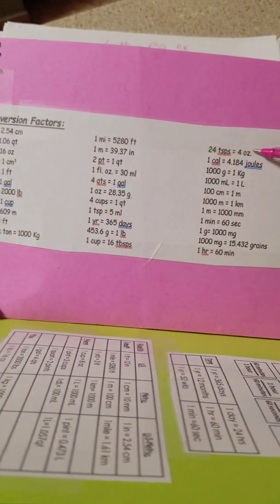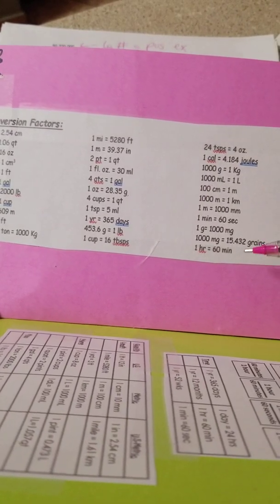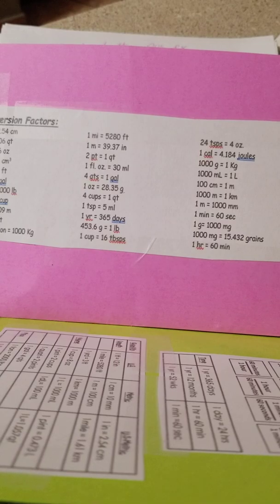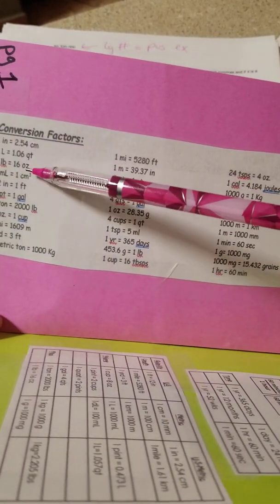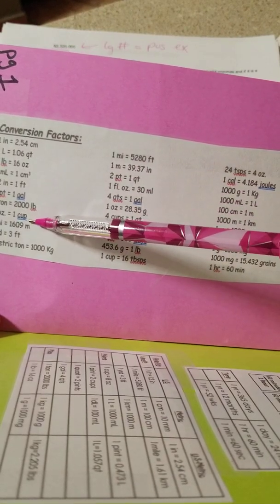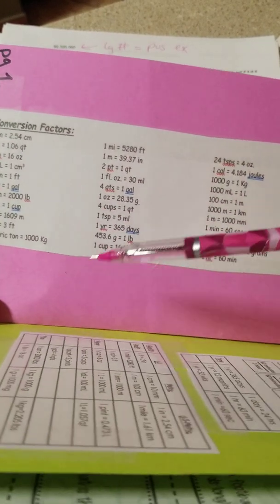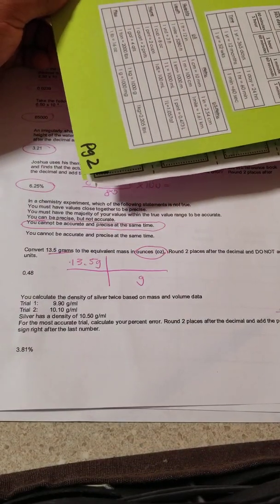I'm just going to take a look. This is ounces over here. This is pounds and ounces. This is 1 cup equals 8 ounces. So we're looking for equivalent mass in ounces.